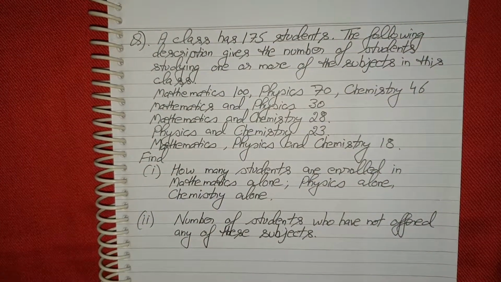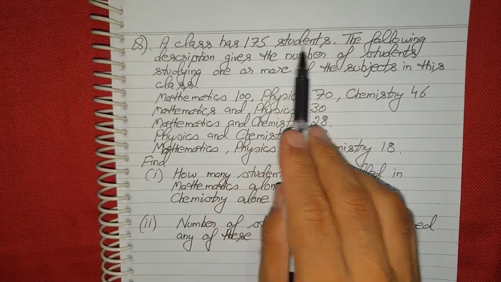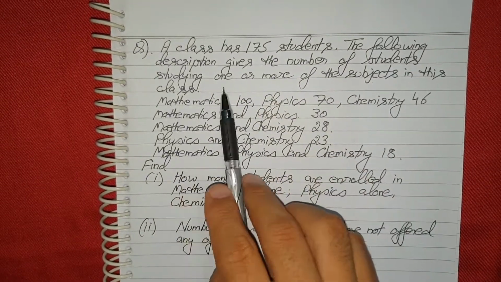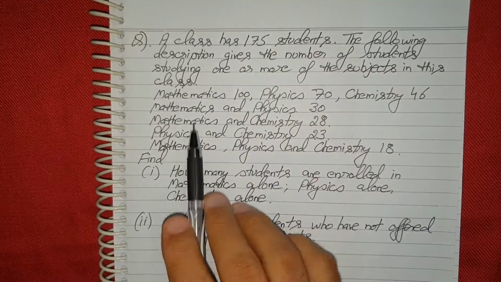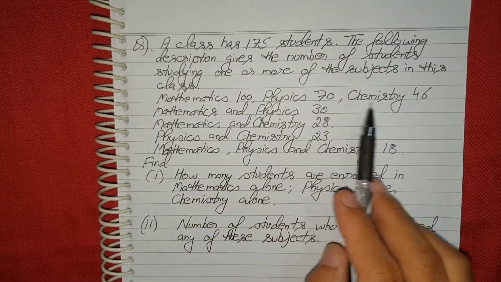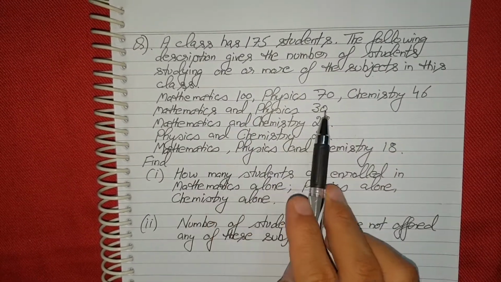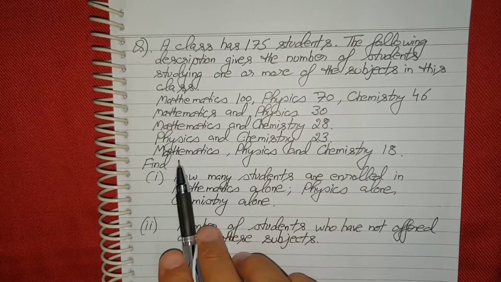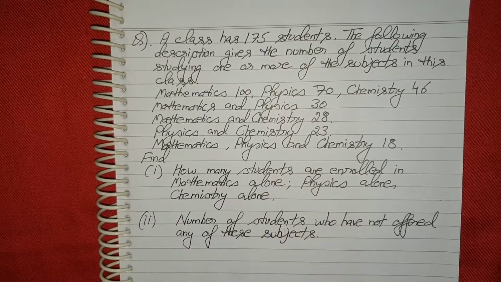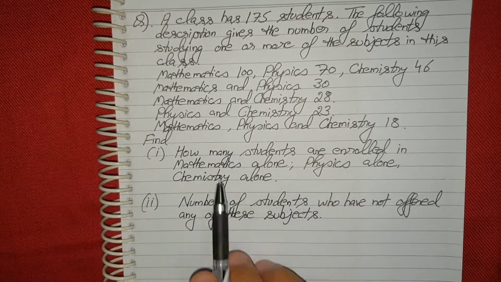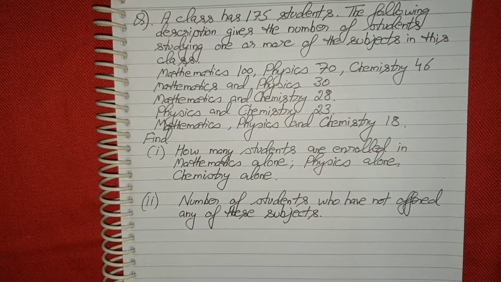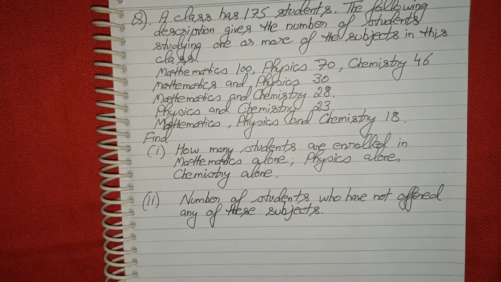A class has 175 students. The following description gives the number of students studying in one or more subjects in this class. Mathematics is 100, physics is 70, chemistry is 46, mathematics and physics 30, mathematics and chemistry 28, physics and chemistry 23, mathematics, physics and chemistry 18. Now, how many students are enrolled in mathematics alone, physics alone, chemistry alone? And the number of students who have not offered any of these subjects.